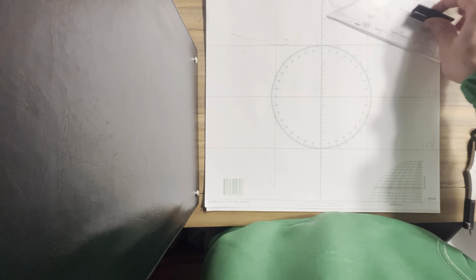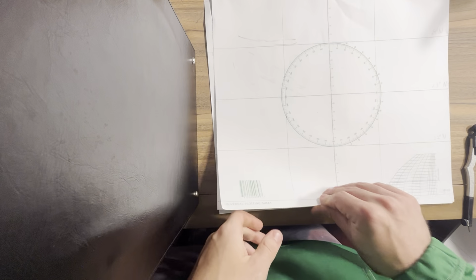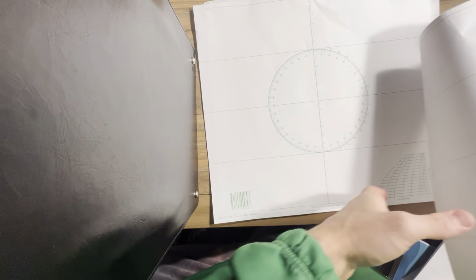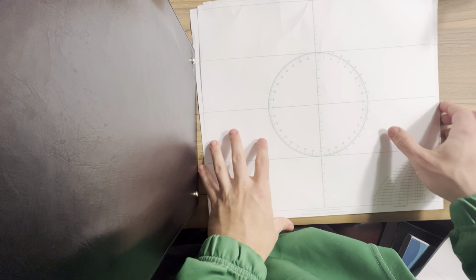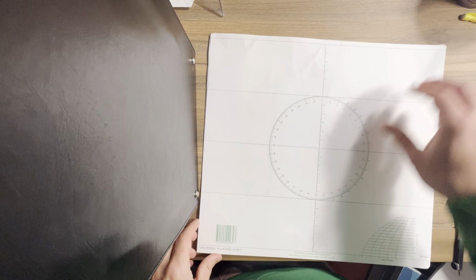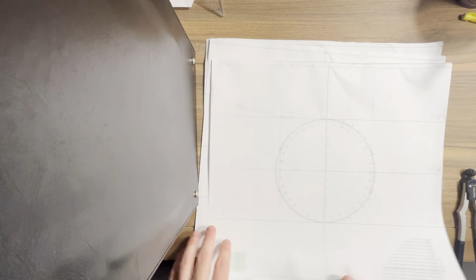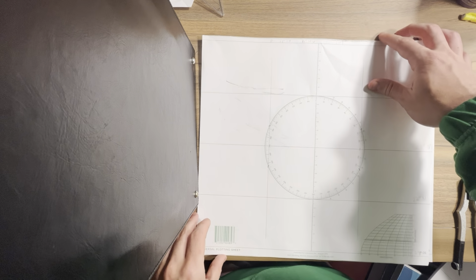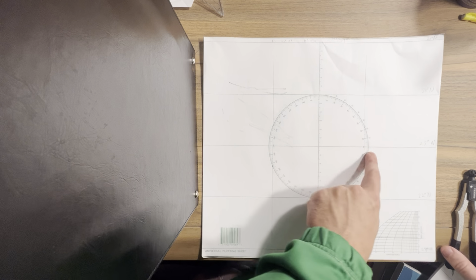So we're going to do this again at a different scale, just to show how it works in multiple ways. Actually, before I do that, last thing you would want to make note of is which one of these meridians are what.